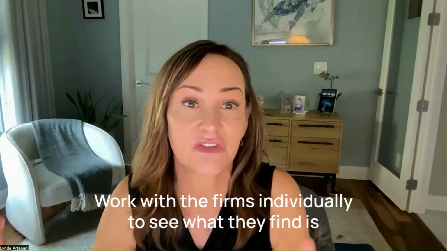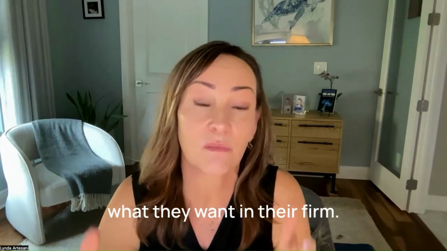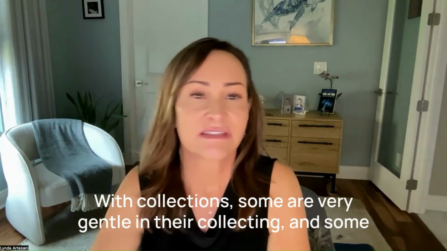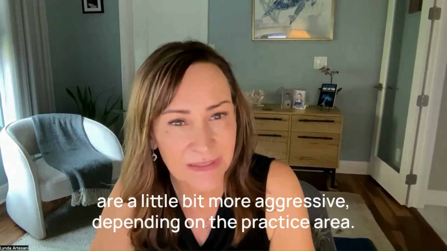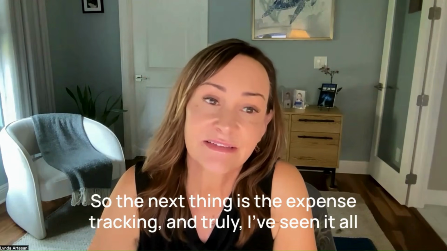Work with the firms individually to see what they want in their firm with collections. Some are very gentle in their collecting and some are a little bit more aggressive, depending on the practice area. So the next thing is the expense tracking.